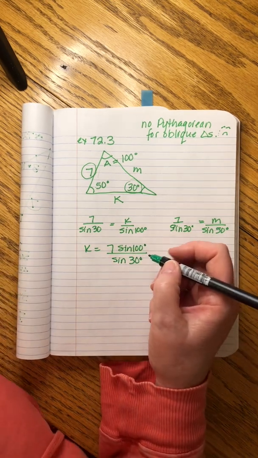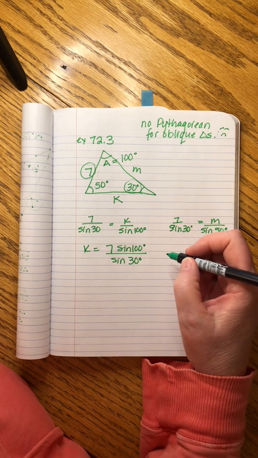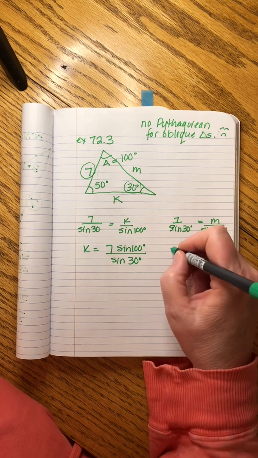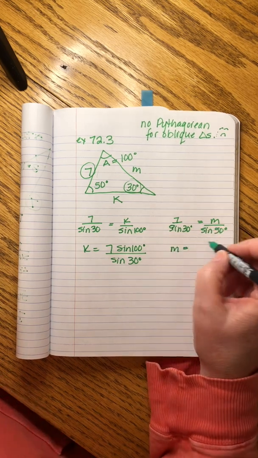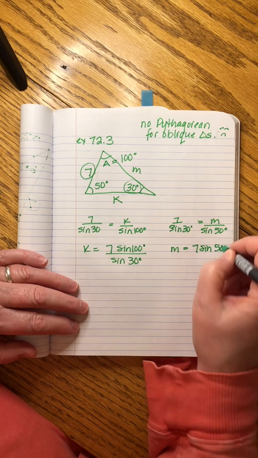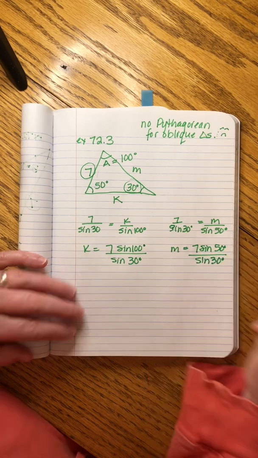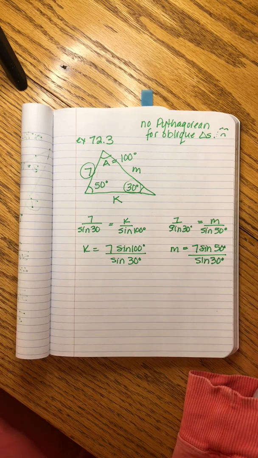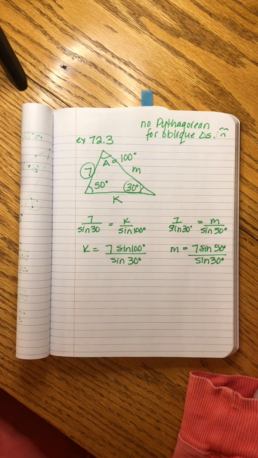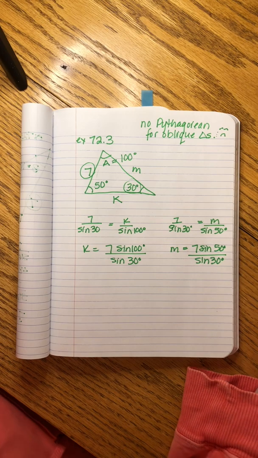And M will be equal to 7 times the sine of 50 degrees divided by the sine of 30 degrees. Run those through your calculator. Do it right now. I will pause and give you a chance to work, and then I'll write in the answers, and that will be the end of our lesson.